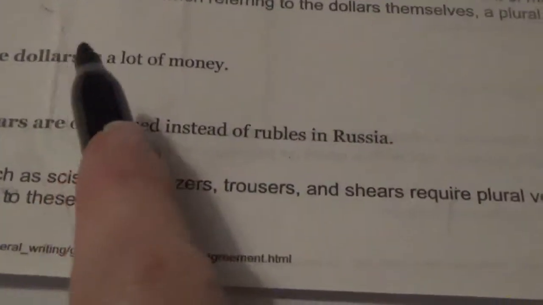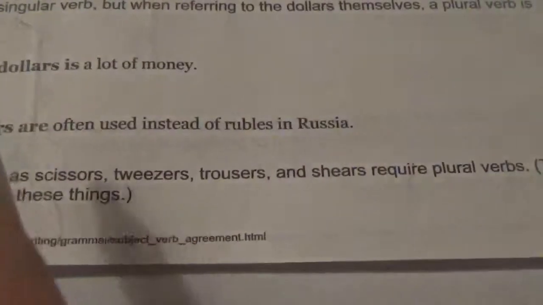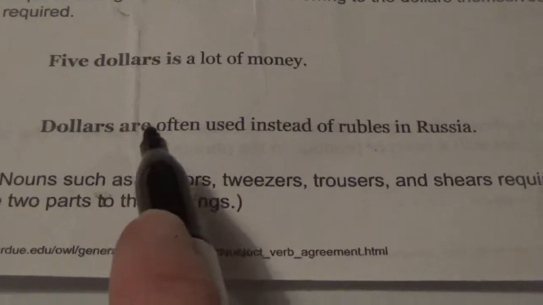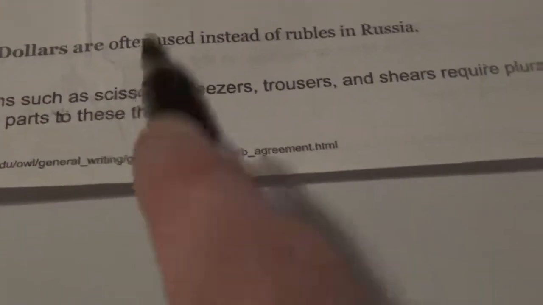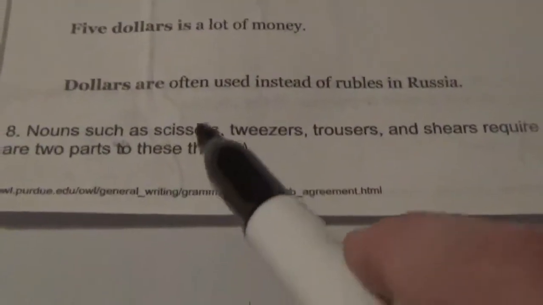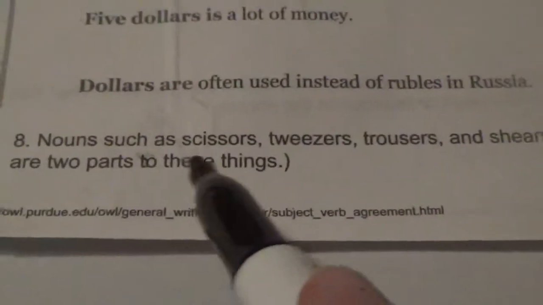You say $5 is a lot of money, right? We're talking about $5 as a whole. But here, dollars are often used. Here you're talking about the actual dollars, the cash. Dollars are. Don't worry too much about that. Just read over it. Nouns such as scissors, tweezers, trousers, and shears require plural verbs. There are 2 parts to these things. All right, so that handout will help you as you're doing your editing exercises. You can refer back to them.